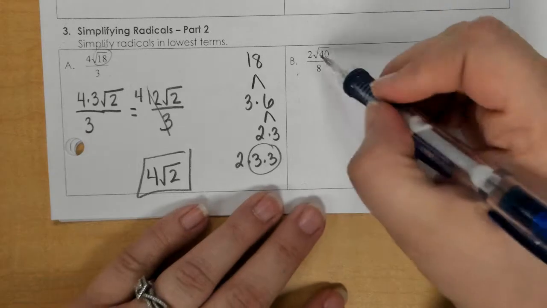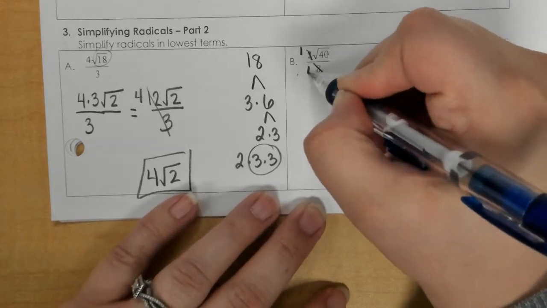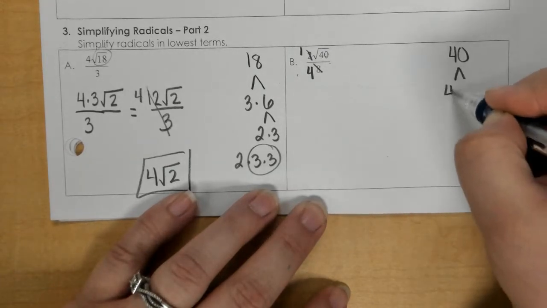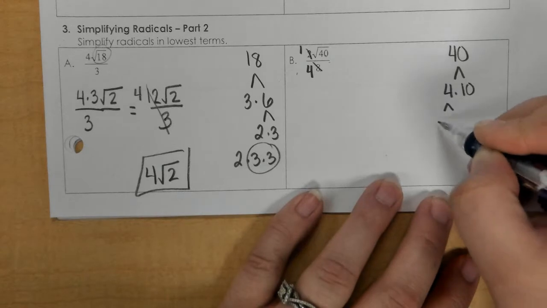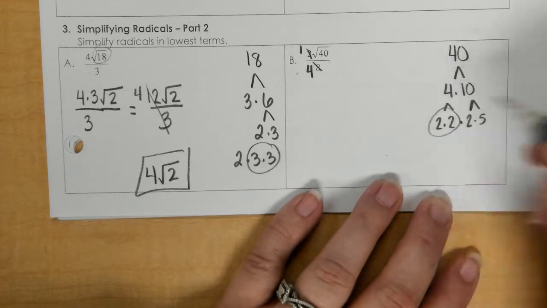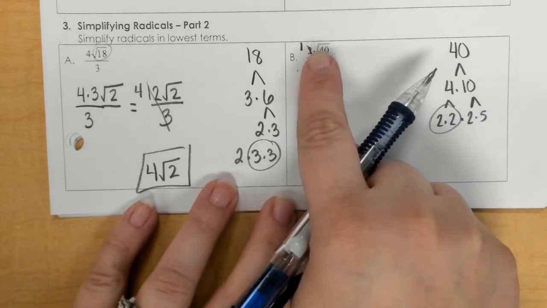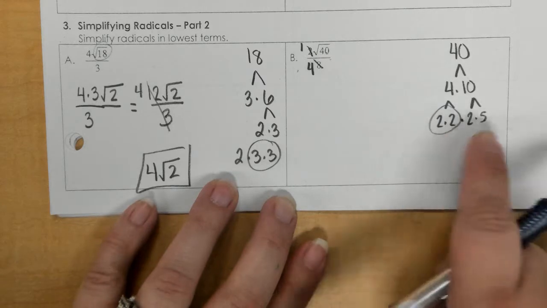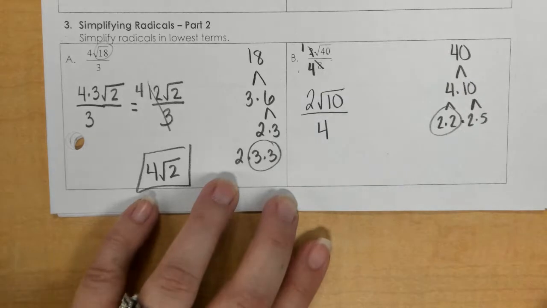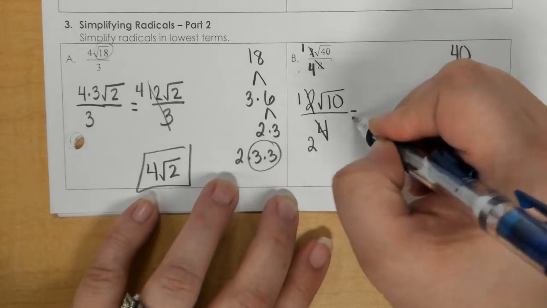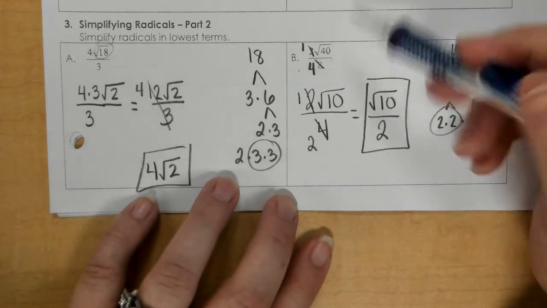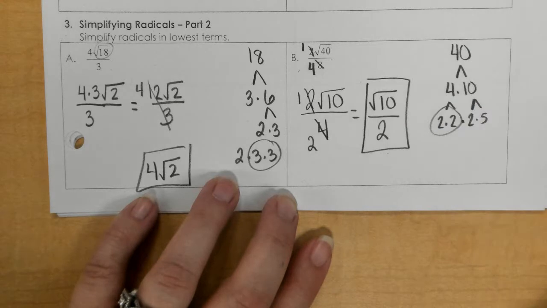In part B, 2/8 could become 1/4, and 40 can definitely break down to 4 and 10. So 2 and 2, 2 and 5. So we don't really need the 1. We could replace the whole numerator with 2 radical 10 over 4, but that would become 1/2. And so we would have the square root of 10 over 2. Again, that 1, we don't really need it. It's just invisible in front of the square root.